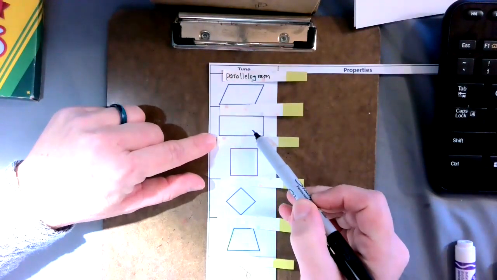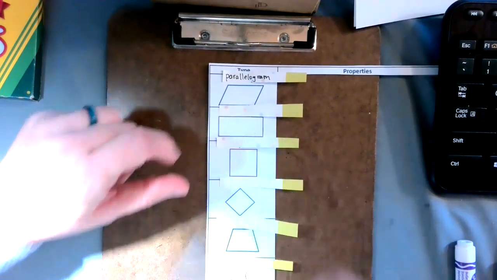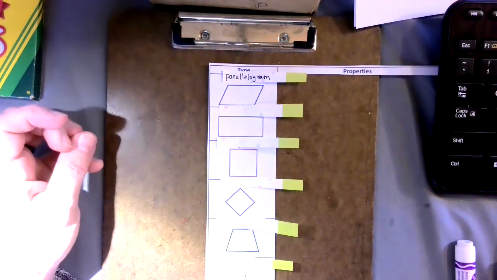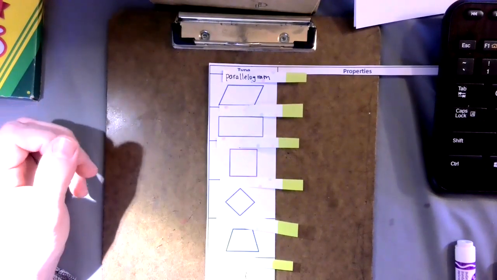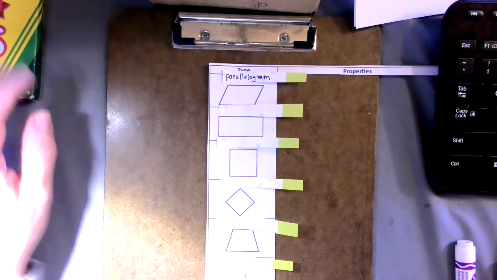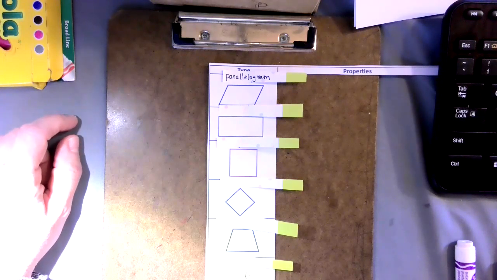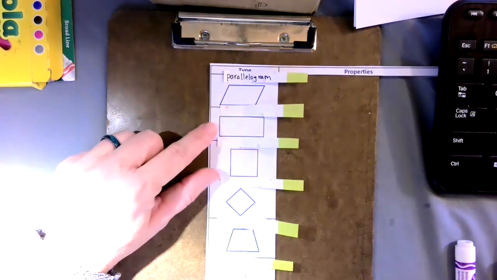Okay, what about this one right here? What's the name of this one? Triangle? Remember, we're looking at quadrilaterals. How many sides? Quadrilaterals all have 4 sides. How many sides in a triangle? Triangles have TR, which means 3, like a tricycle has how many wheels on it? 3. So a triangle has 3 sides. So we can't say triangle right here.